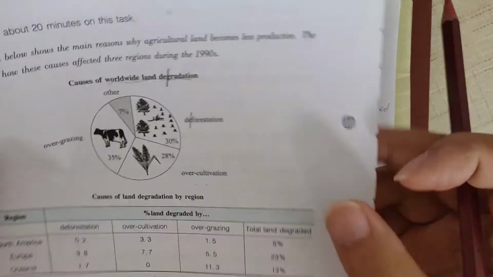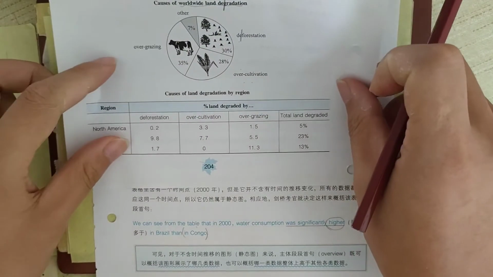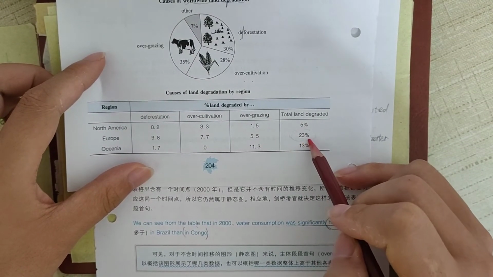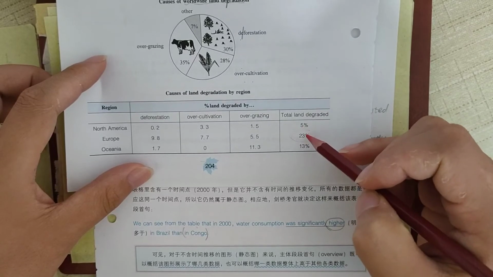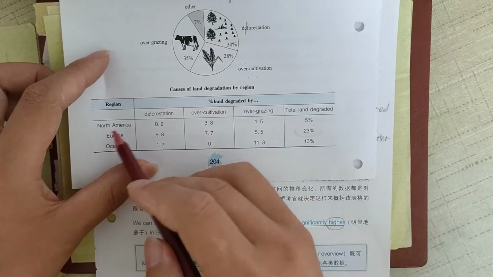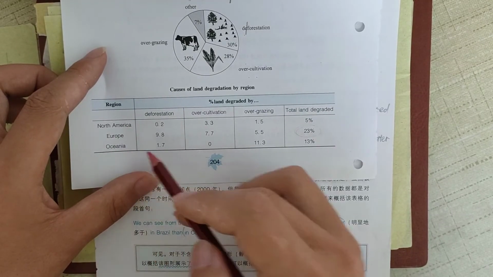So it first describes this and compares this part with North America and Oceania.